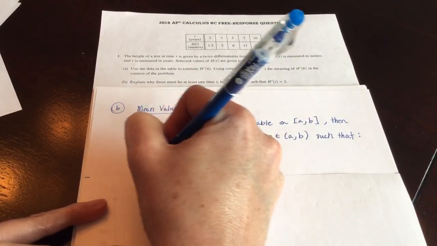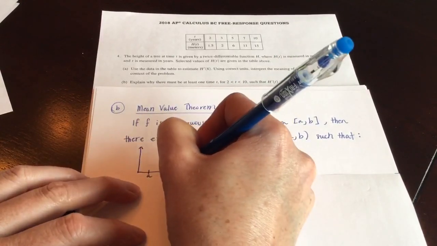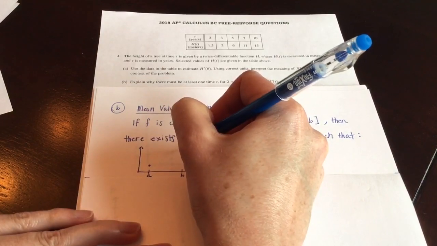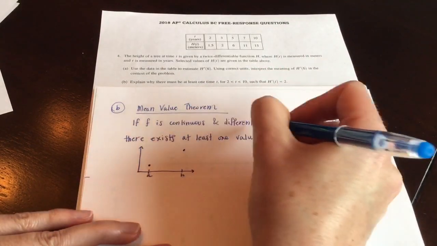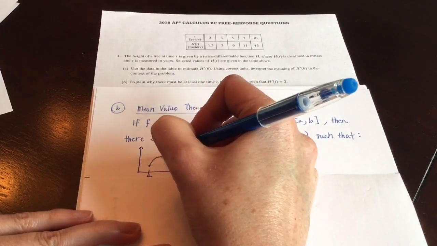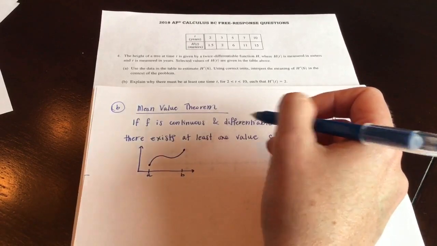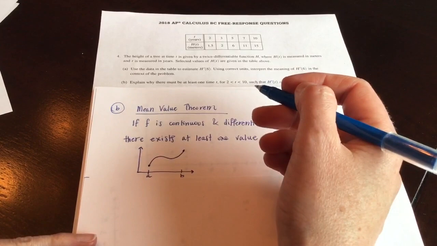So here's the idea. You've got an interval from a to b, and you have f of a is something and f of b is something, and you have this function that's continuous and differentiable. That means it's smooth and continuous. Differentiable means no corners, no cusps. Continuous means no vertical asymptotes or discontinuities.